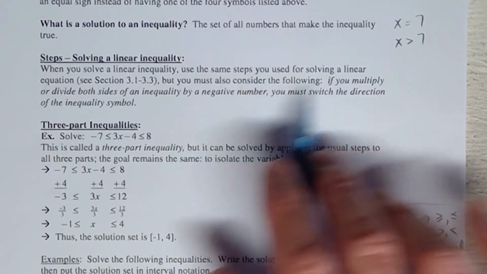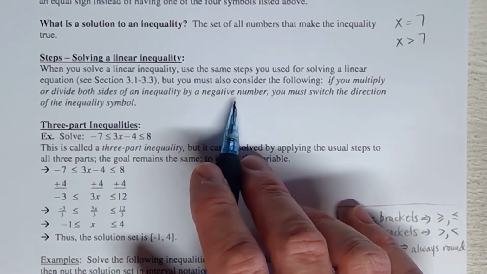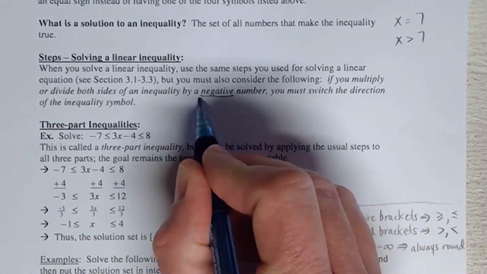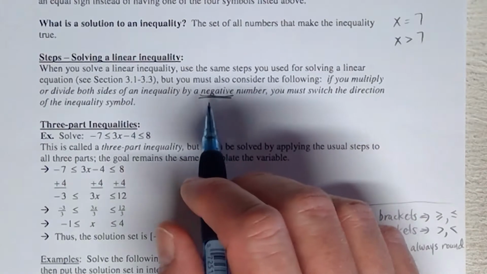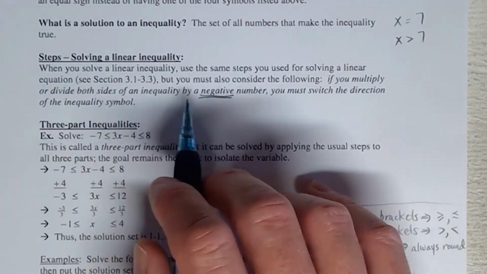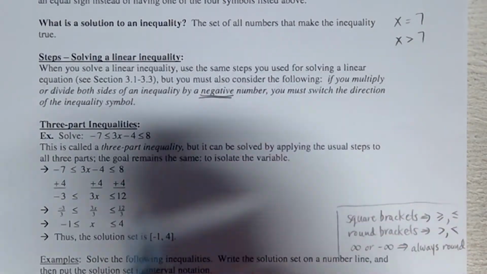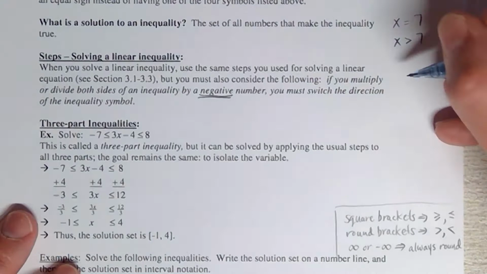It says if you multiply or divide both sides of the inequality by a negative number, keyword there is negative. If you divide by a positive, they're not talking about that. That's just fine. But when you divide both sides or multiply by a negative number, you must switch the direction of the inequality symbol. Here's what I mean.